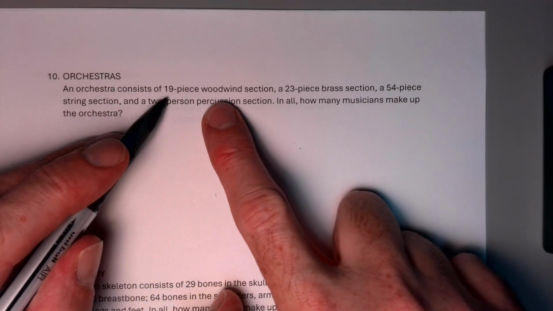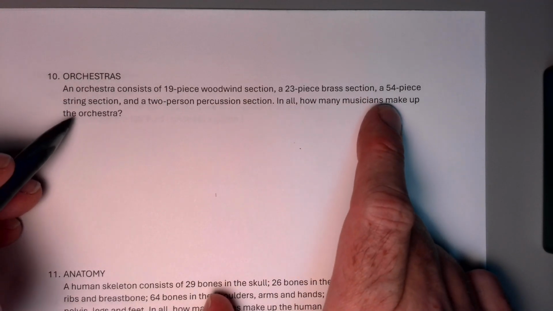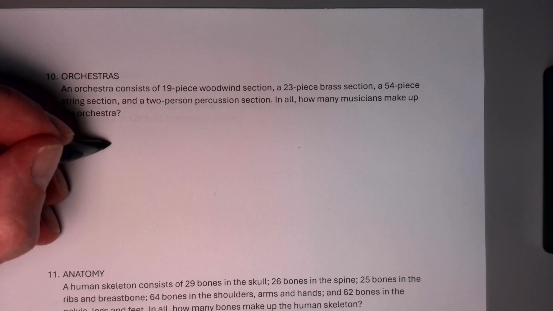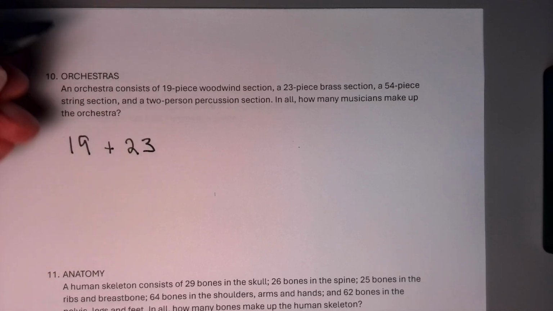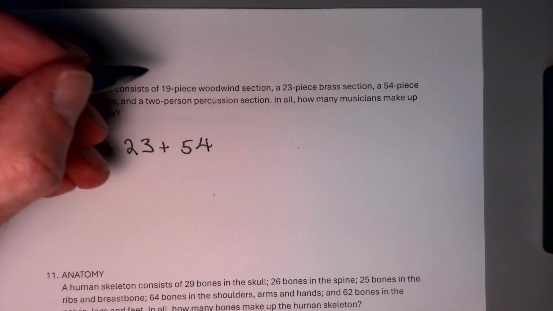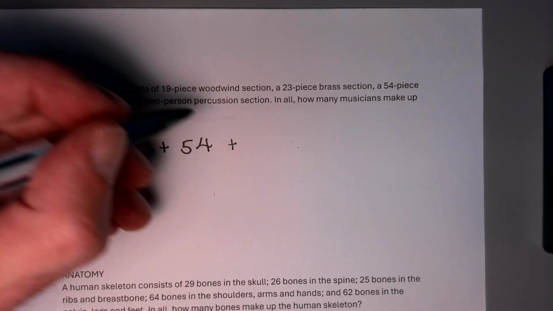We have 19 in the woodwind section, 23 in the brass, 54 in the string, 2 in the percussion. So we're going to do 19 plus 23 plus 54 plus 2.